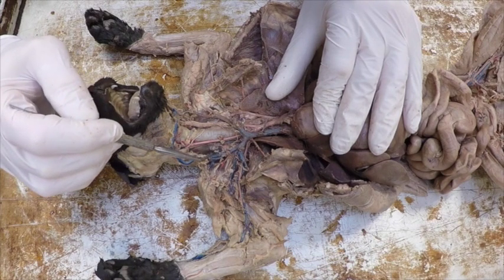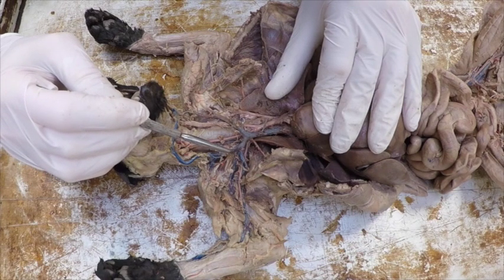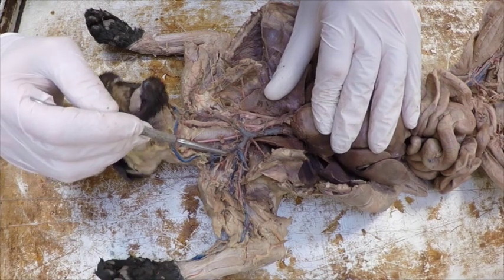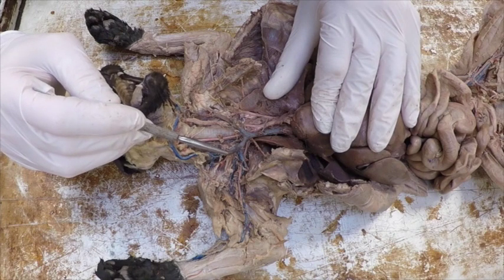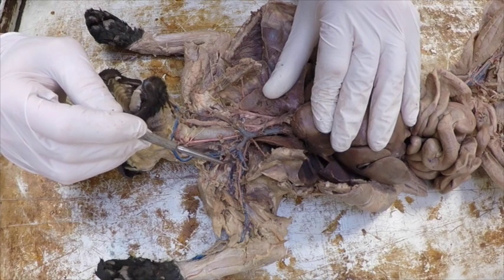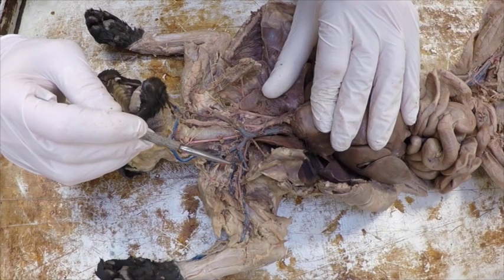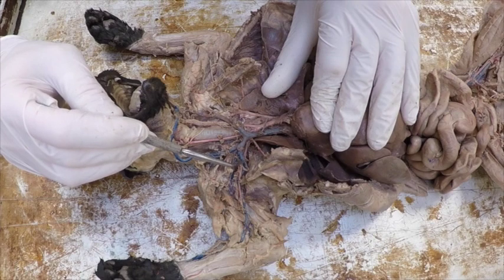This is my right one. And then I'm going to go this direction, and I have what's called the right subclavian. This right subclavian is super short. It only goes from here to here. Then I get to the subscapular, and then I'm going to follow the main vein out towards the arm, and this is now my axillary vein.